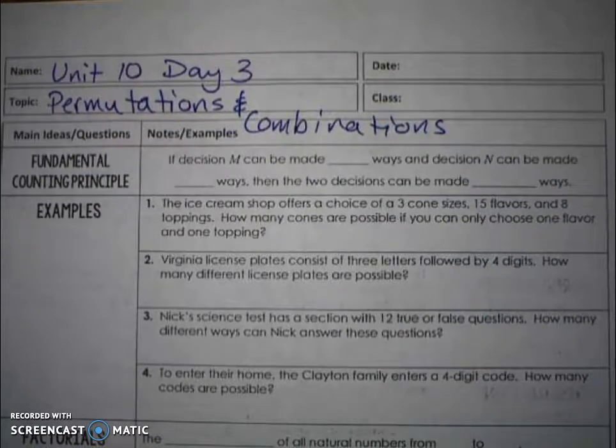Alright, these are the notes we're going to take over Unit 10, Day 3, Permutations and Combinations. I'm going to give you a chance to follow along with what I show you in the video, but then I also want you at the appropriate times to pause the video and try some problems on your own. If you have any further questions, you can ask me when we're in class together again.